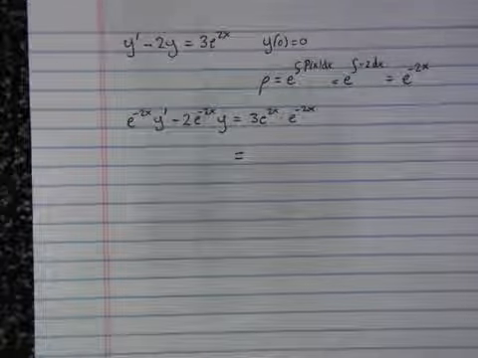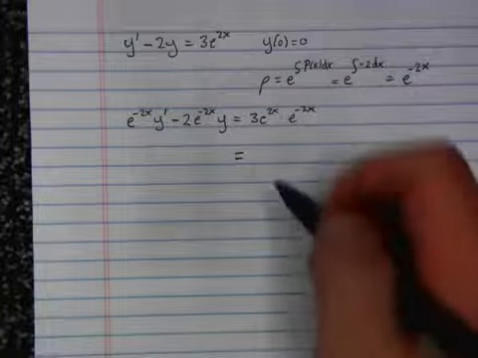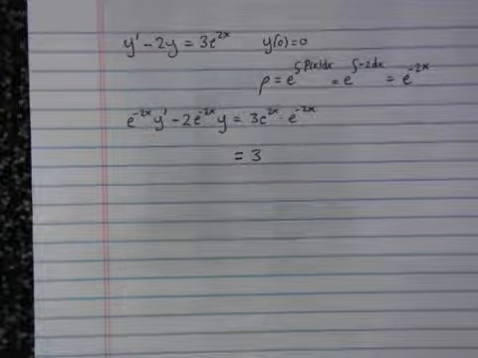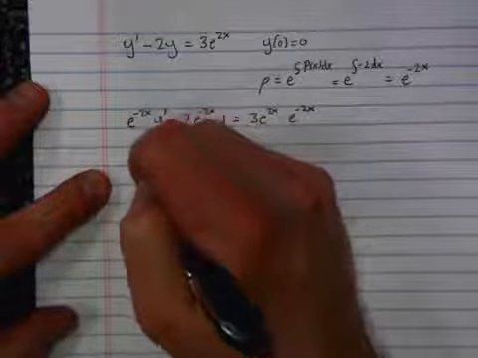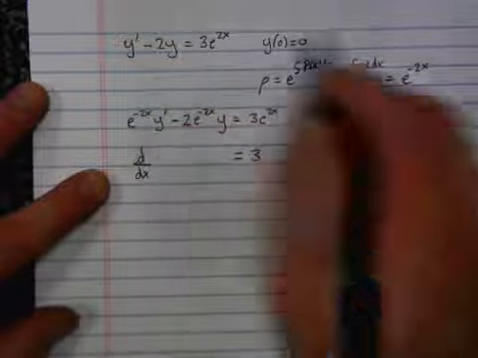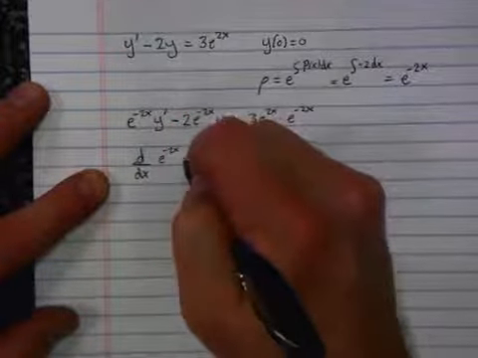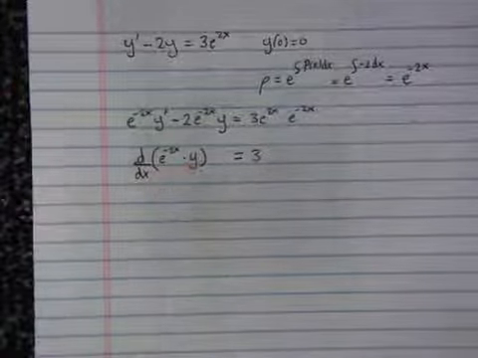When I do that, some really nice stuff happens. What's the really nice thing that happens on the right-hand side? They cancel out, you get 3. On the left-hand side, if we've done it correctly, it should be the derivative of our rho, which was e to the -2x, times y. It should always be rho times y.